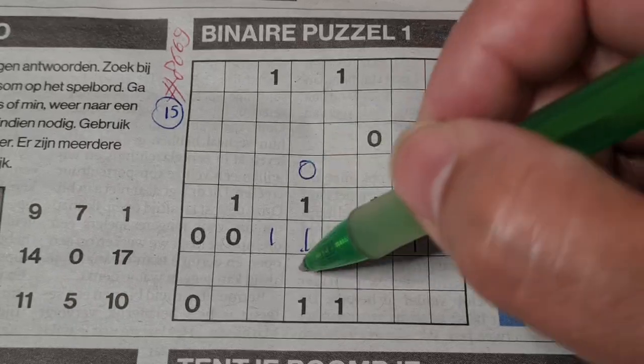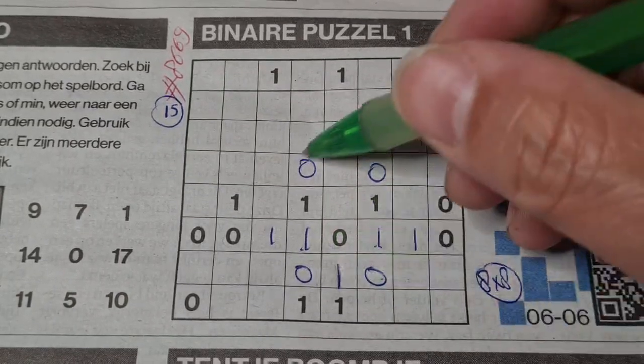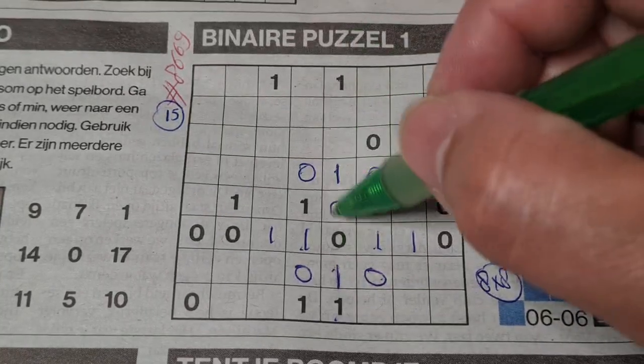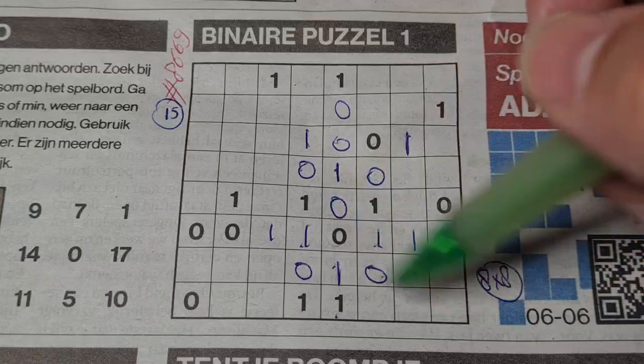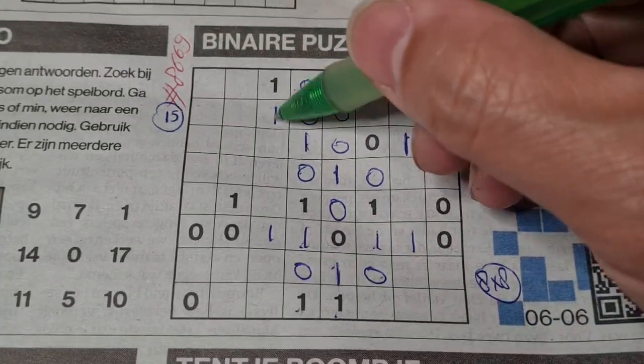Double one, here no, there no. Between two O's comes a 1. 1, 2, 3, 4 ones. So the rest are O's. Double O, here one, there one. 1, 2, 3, 4 ones. So the rest are O's. Double O, here one, there one.